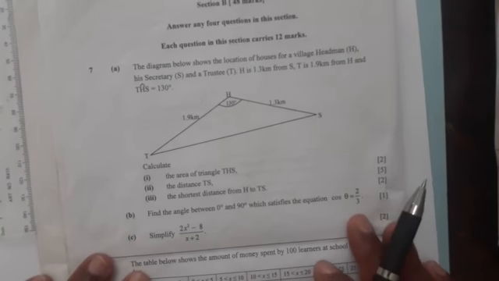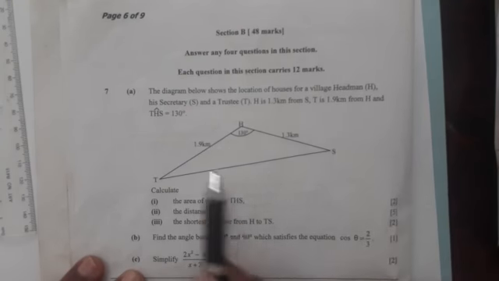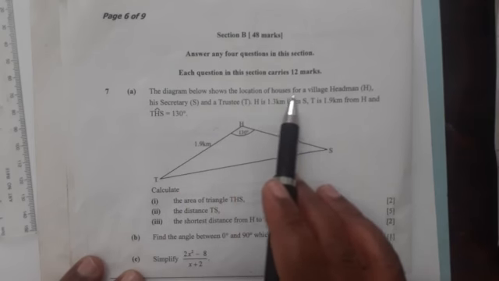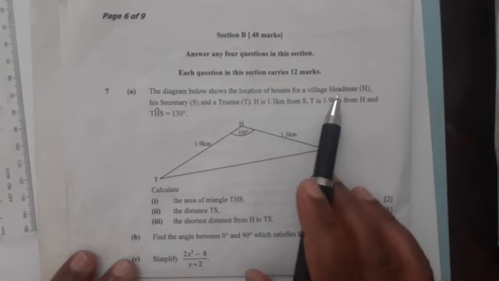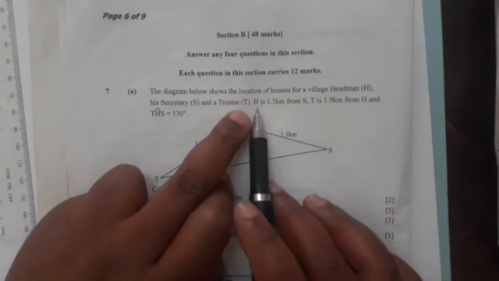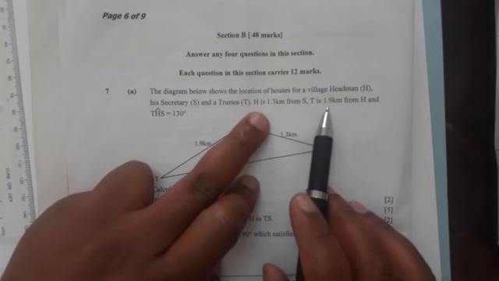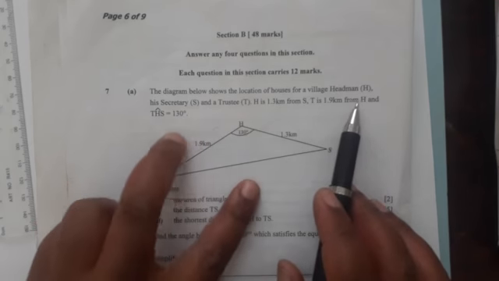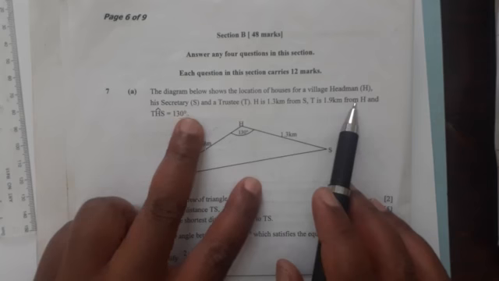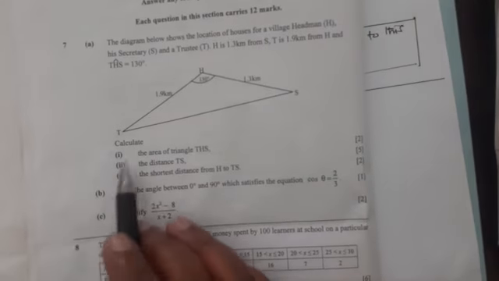Pause the video, copy the question. Alright, in this section you need to answer 4 out of the possible 6. Each question carries 12 marks. Alright, so the diagram below shows locations of houses for a village headman, his secretary, and a trustee. H is 1.3 kilometers from S. T is 1.9 kilometers from H. And the angle THS is 130. Alright, so that's what we have.